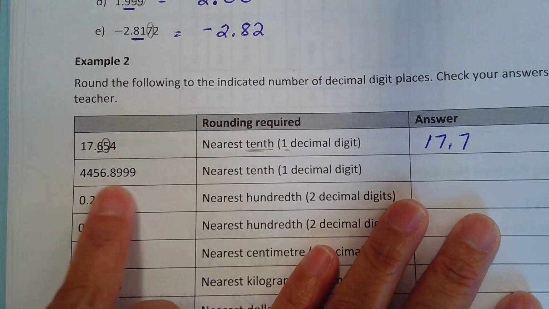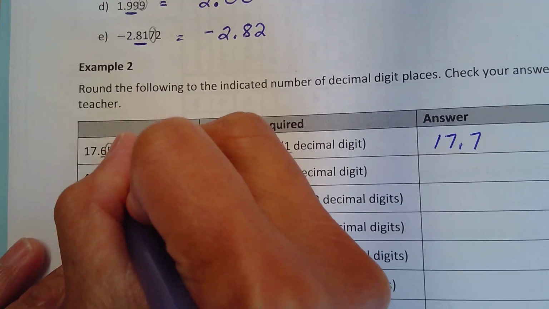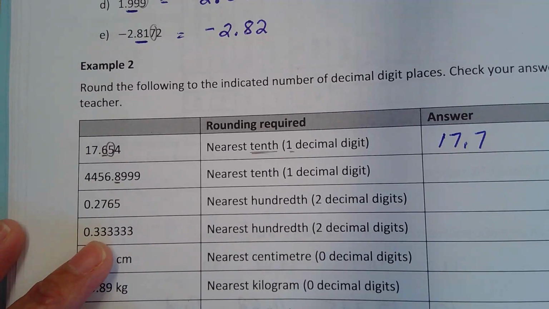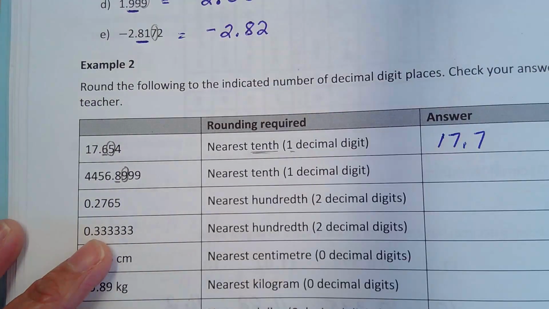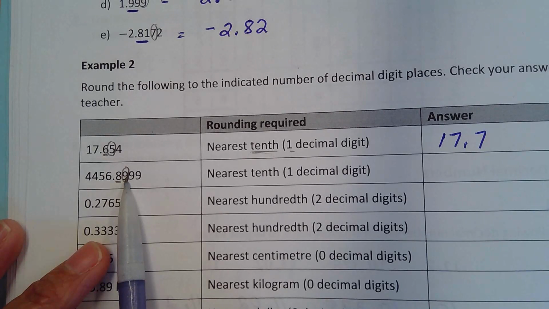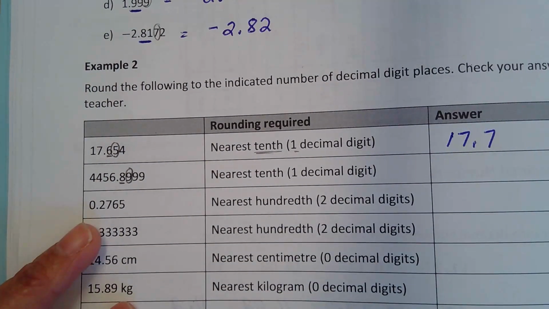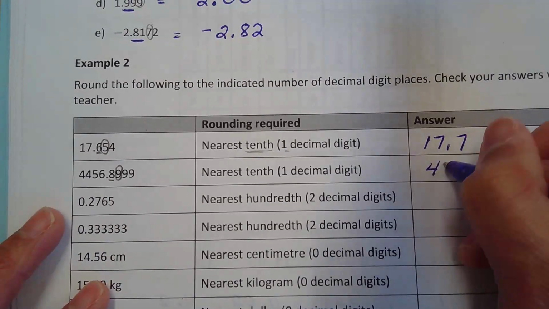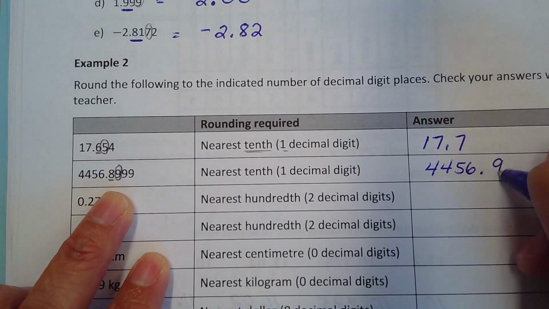Okay, next one. Nearest tenth, which is 1 decimal place. 1 decimal place is there, right? 1 bit after the decimal. And then you look at the number right beside it. Look at the circle. If this is 5 or more, you round up. If it's less than 5, you round down. So this is more, right? So that would become 4456 decimal 9, because it would be rounded up.